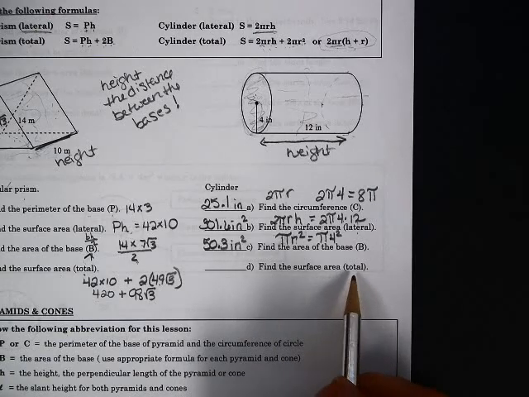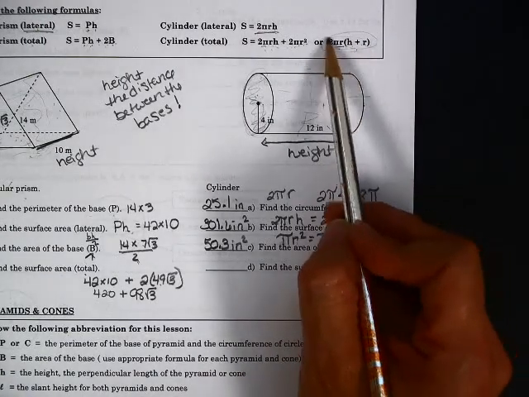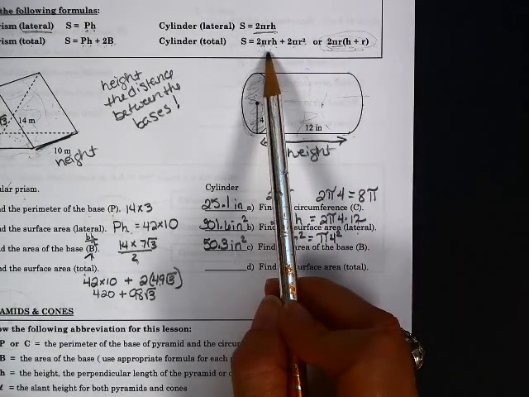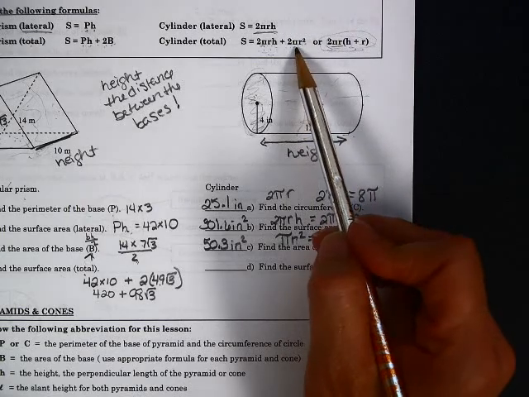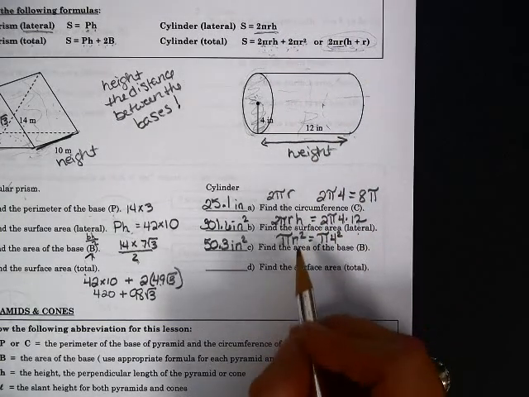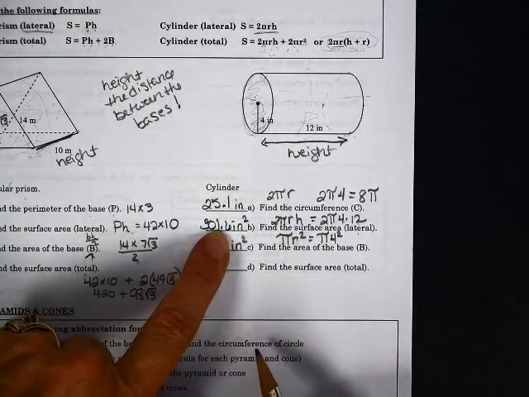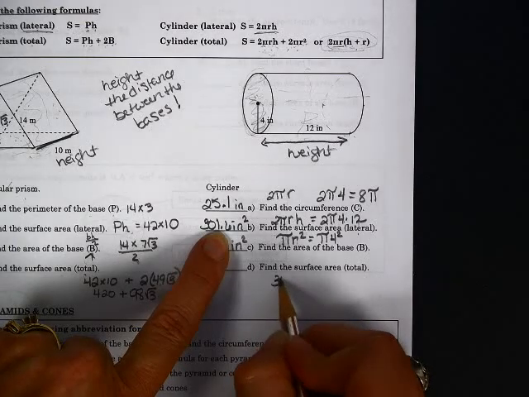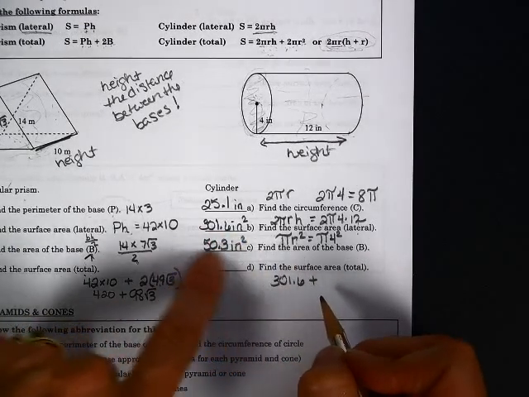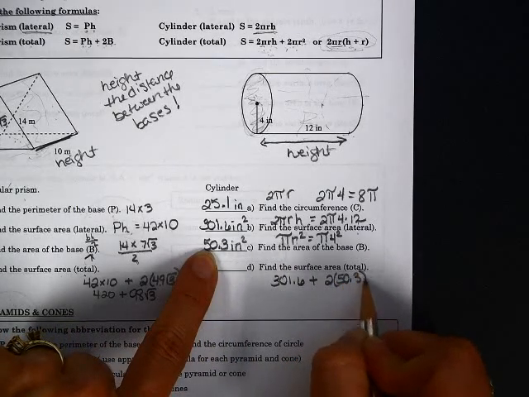Find the surface area total. Okay, well, we can use this formula if we want to, but we've already found this 2 pi rh, and we found pi r squared. We just have to double it. So we've got 2 pi rh, which is this number, 301.6, plus 2 of our bases, 2 times 50.3.